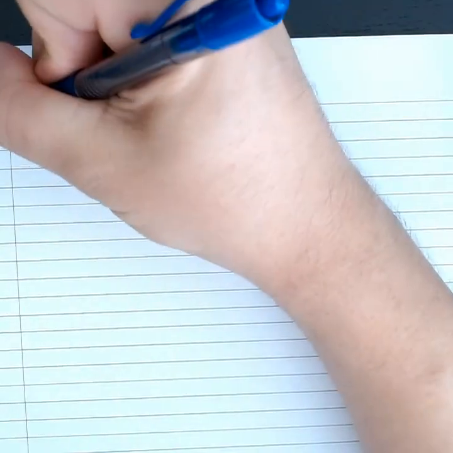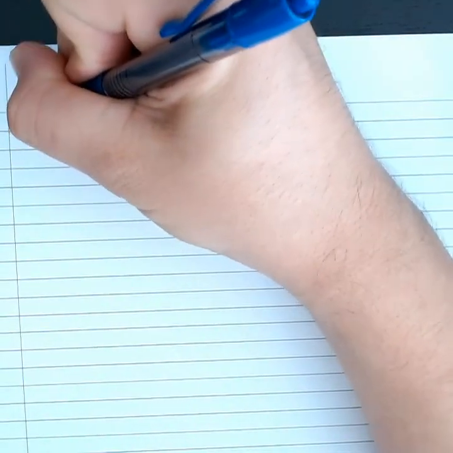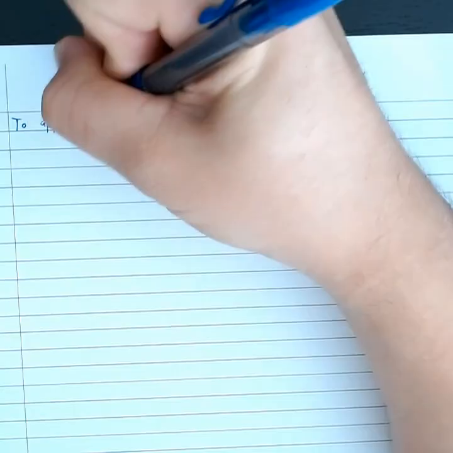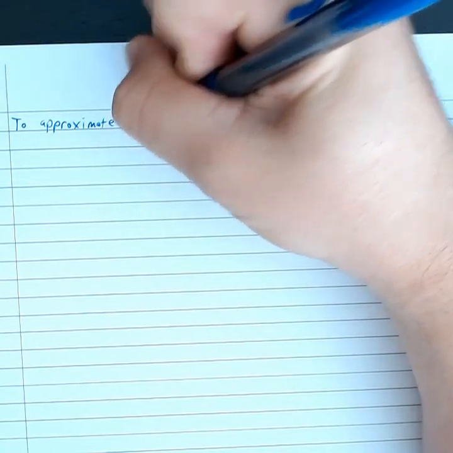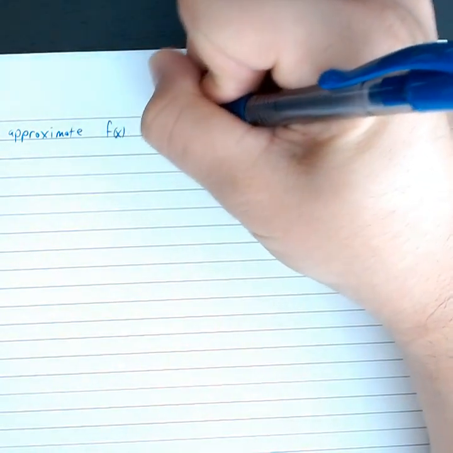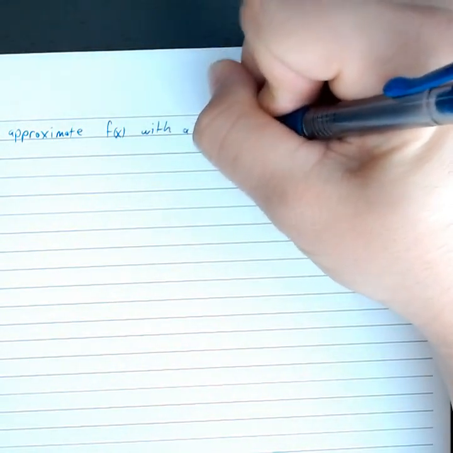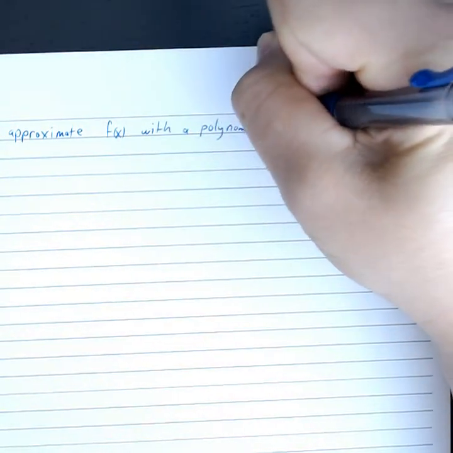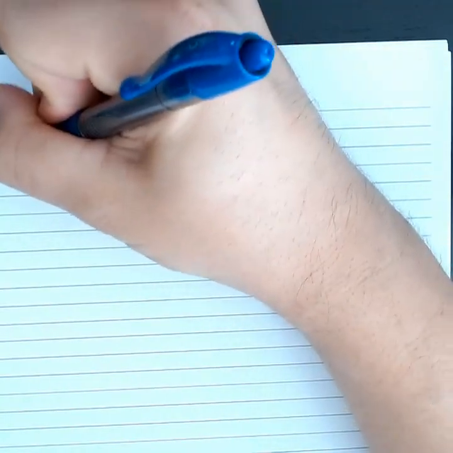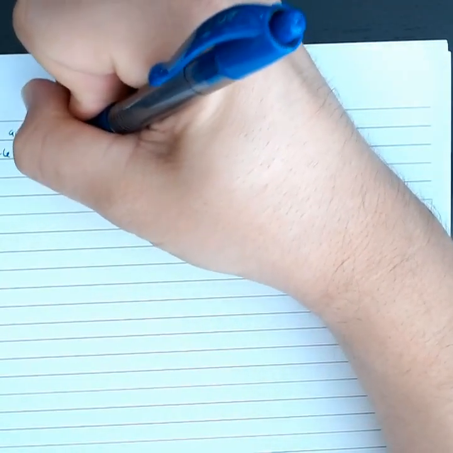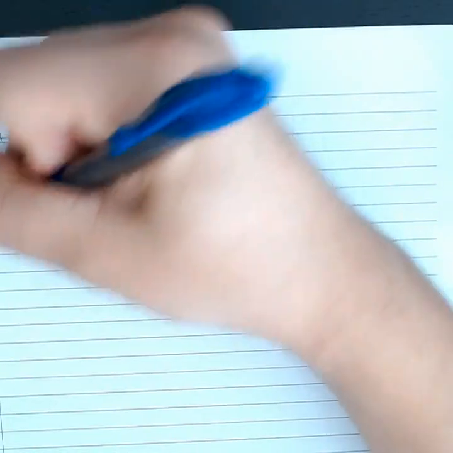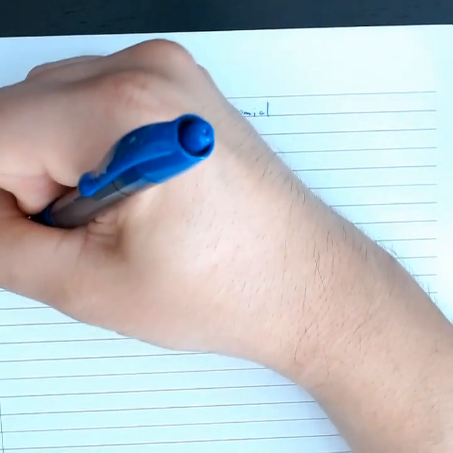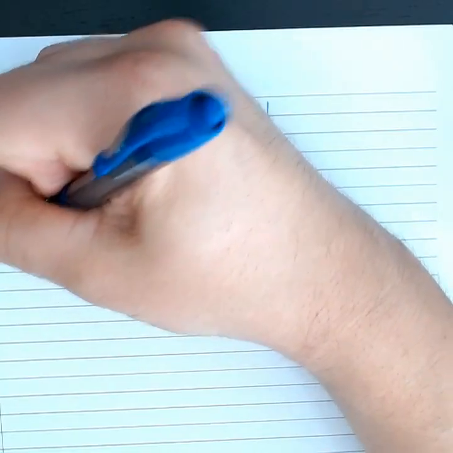We can say, to approximate f of x with a polynomial, the coefficients will be a sub 0, a sub 1, a sub 2, a sub 3, a sub 4, and so forth and so on.